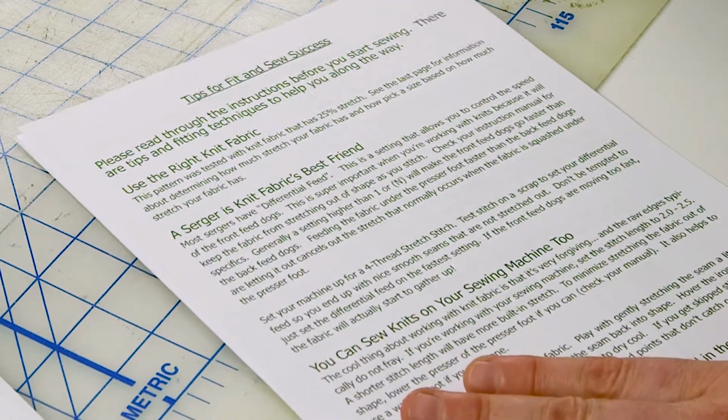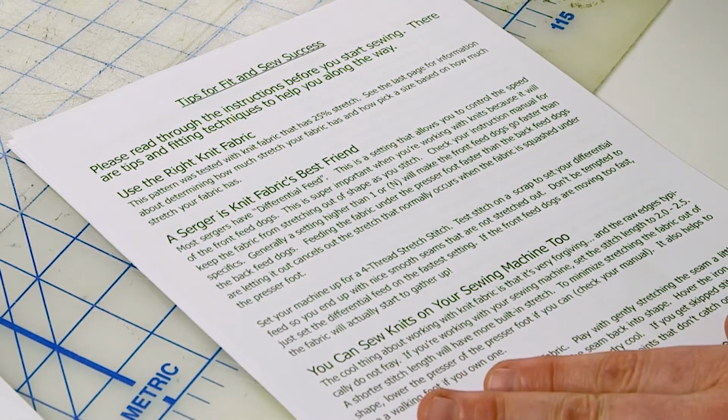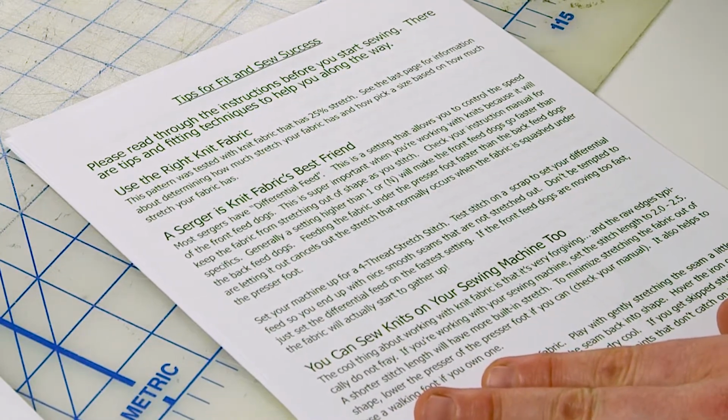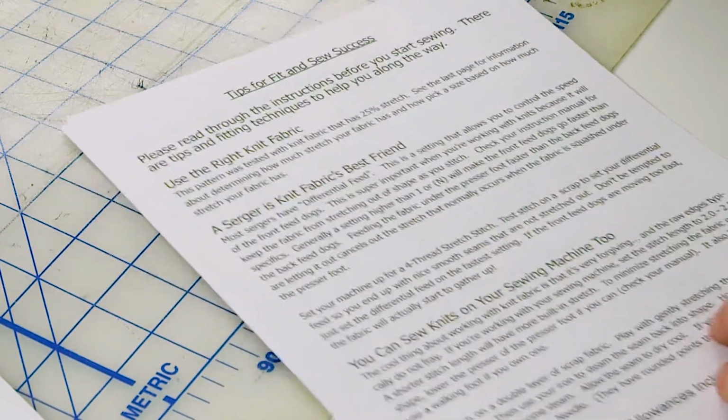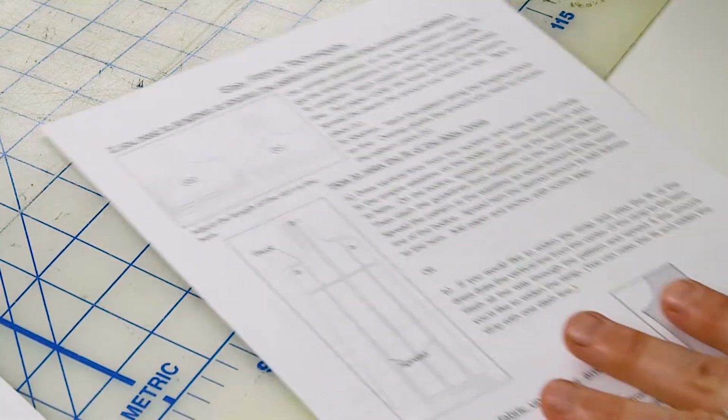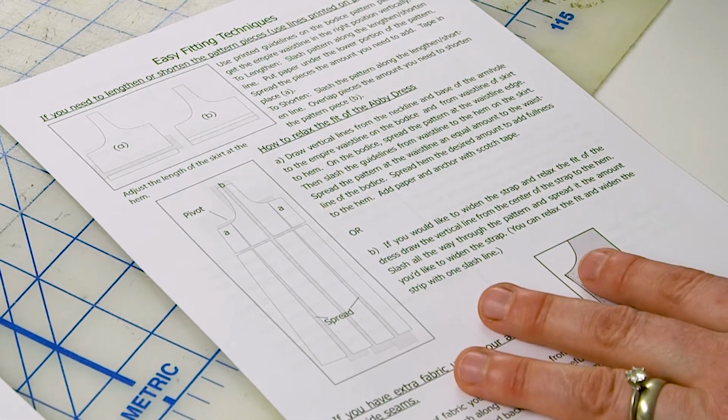I have some basic information about sewing knits. Maybe some of you don't realize you don't have to sew knits on a serger. You can use your sewing machine, and I have tips for that in there. And then I go through a few very easy things that you can do to adjust the pattern if you need to.